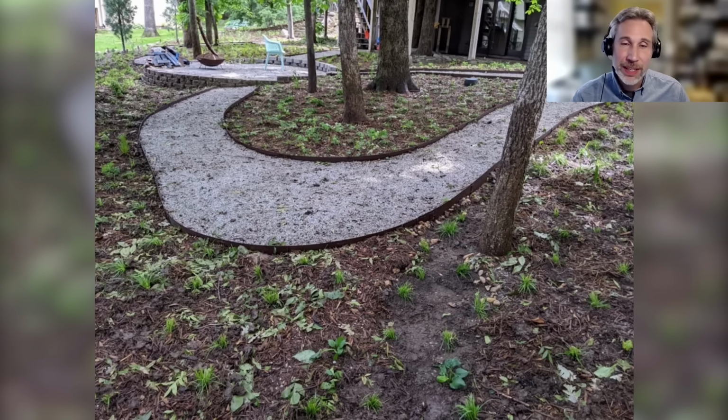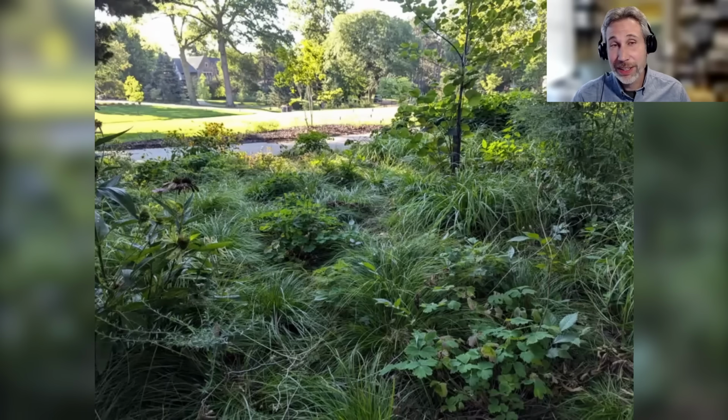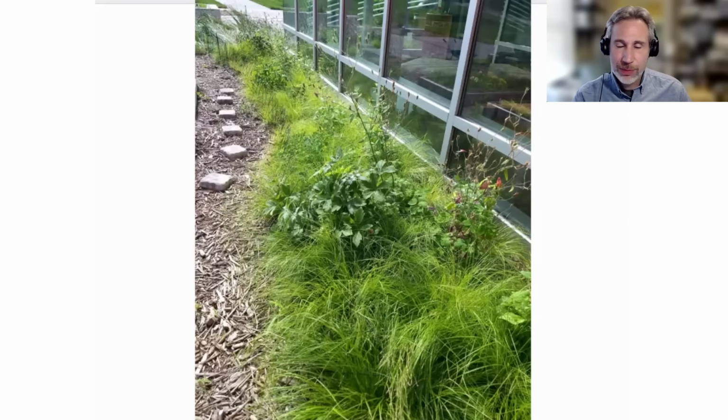But here's another shade garden. So this is a base layer of Carex albicans, white tinged sedge, and then just a bunch of different woodland and woodland edge species in here. And you don't have to have a large site either. It can be really small, really narrow.